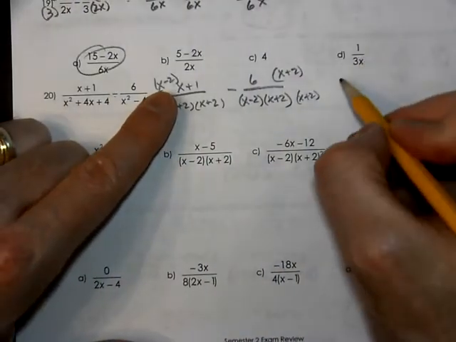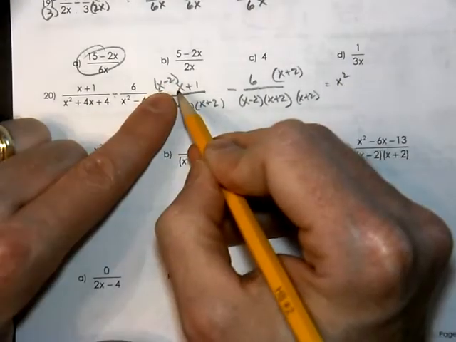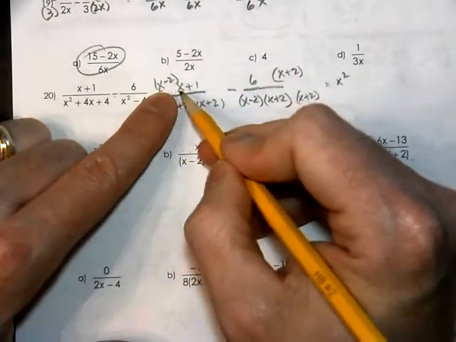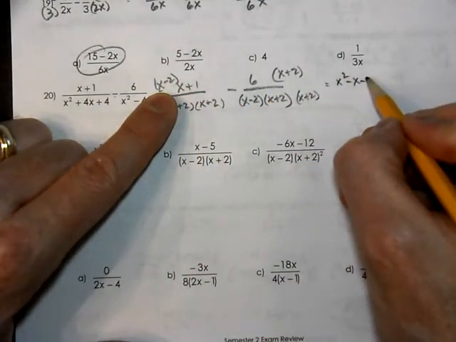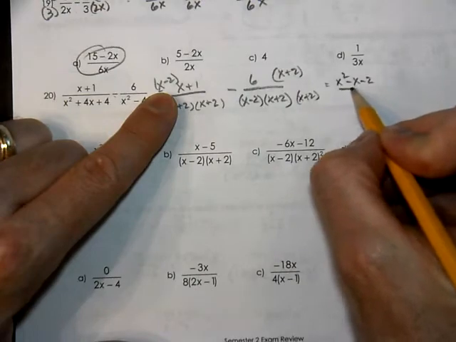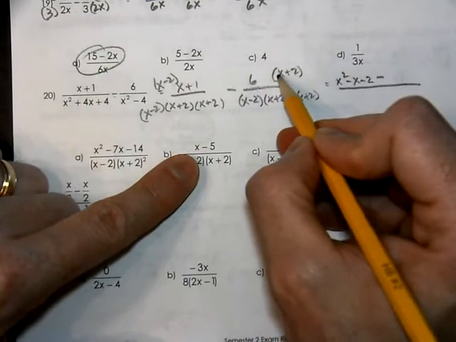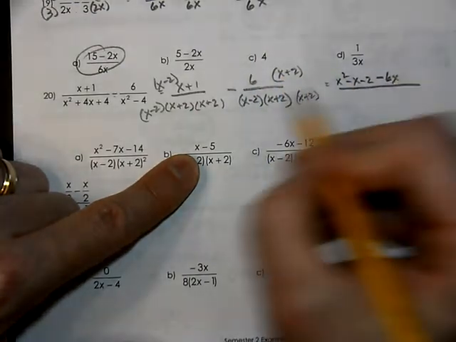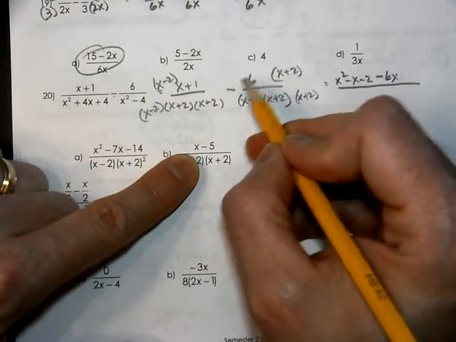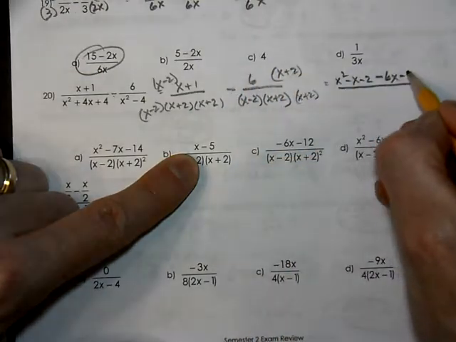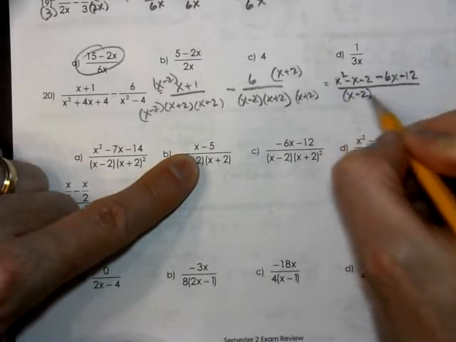So what we're going to get is x squared plus x minus 2x, which is a negative x, minus 2. This is going to be negative 6 times x is negative 6x, and negative, this is a common mistake, very tricky, negative 6 times 2 is a negative 12, with our common denominator sitting in the bottom.